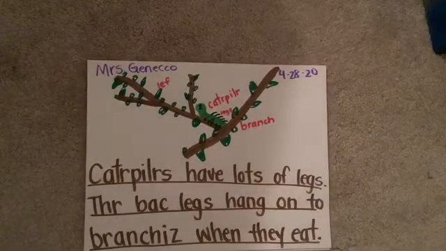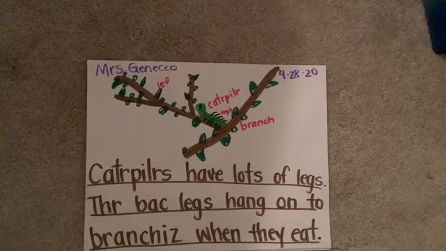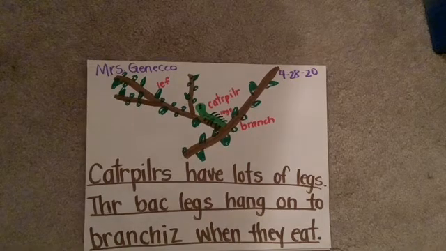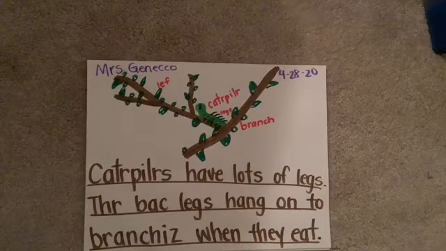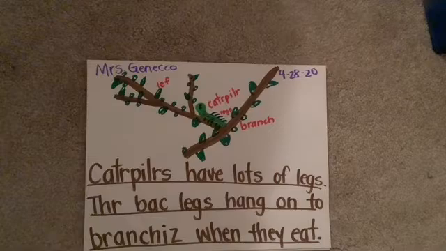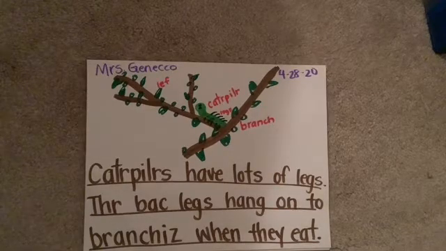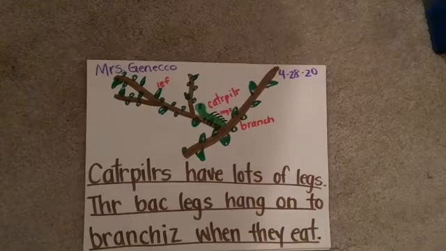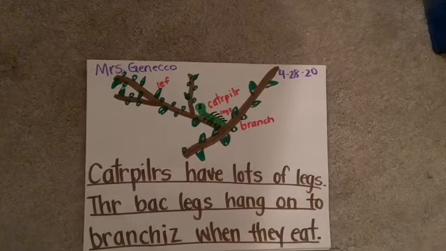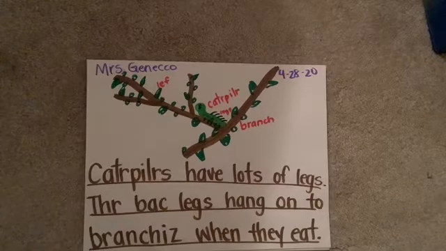I found that information in a book, and I thought it was cool because we all know that insects have 6 legs, but caterpillars have tons of legs. So those 6 legs at the front of their body are the ones that actually turn into their legs as butterflies. And then those other legs that help them hold on to the branches, they metamorphose. They change into what the butterfly will be.